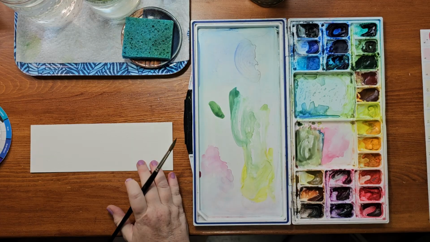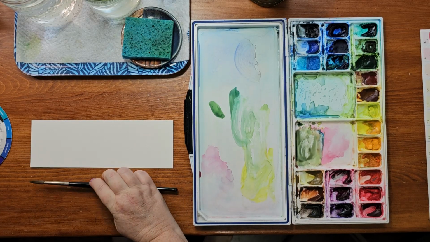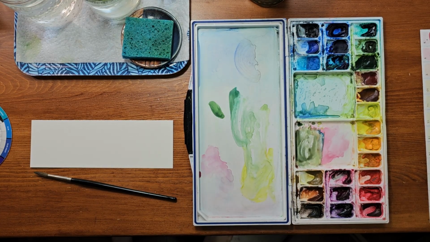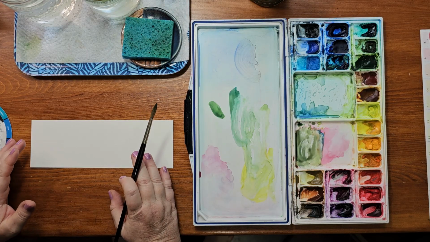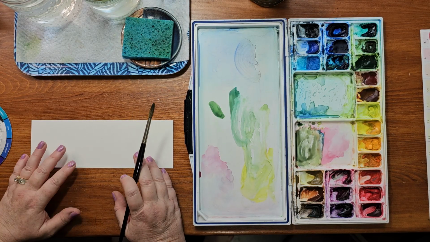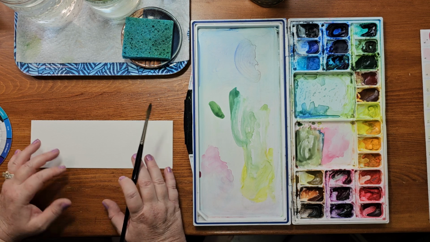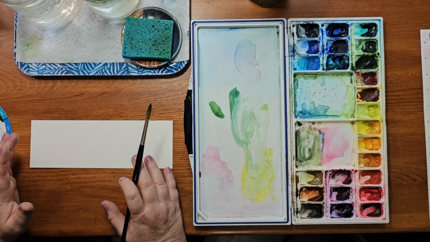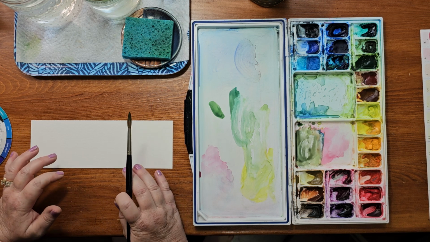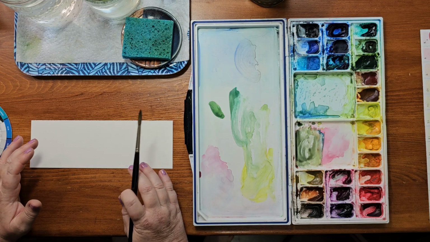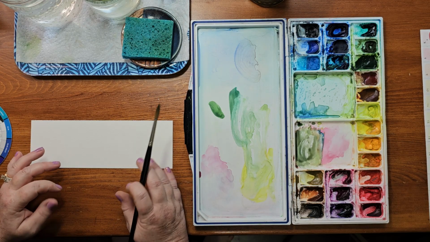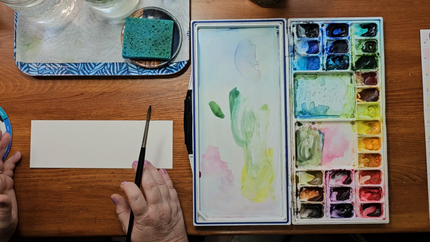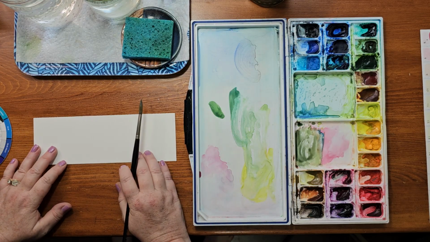Okay, so with our first tutorial, what we talked about in lesson was developing value, and we practiced pulling out value using a single color and using our water management to get something really light, a mid-tone, and a really dark value. We did that by using a very heavy water to paint ratio, heavy water to get our lightest value, and then we used a lot more pigment and less water to get our darkest value, and then we found something in between for that middle value.